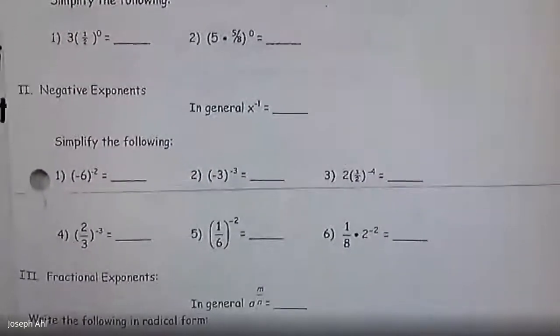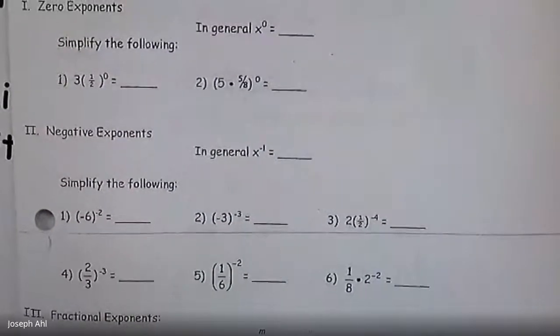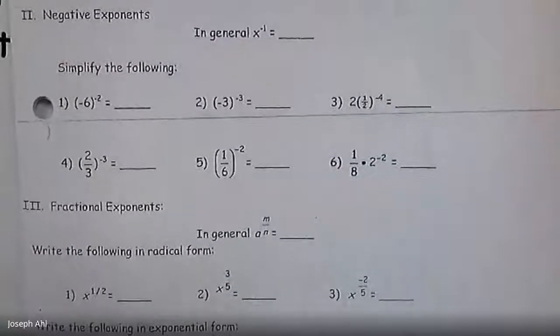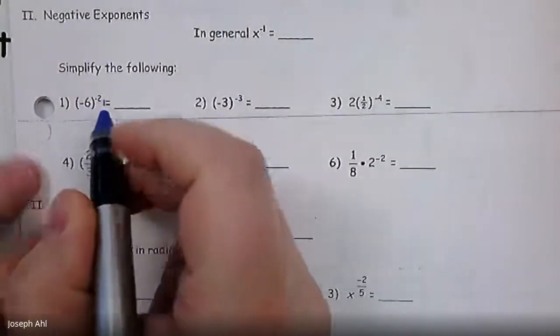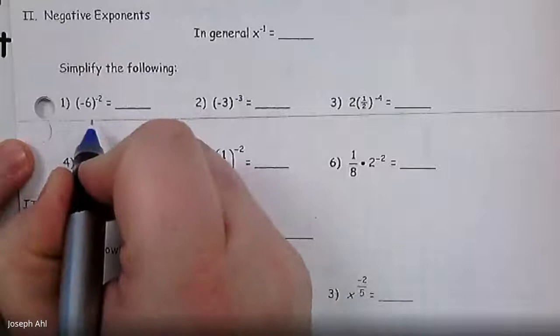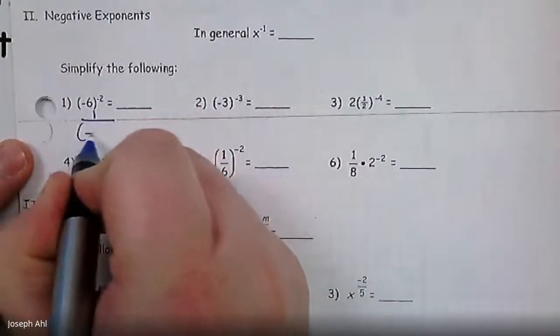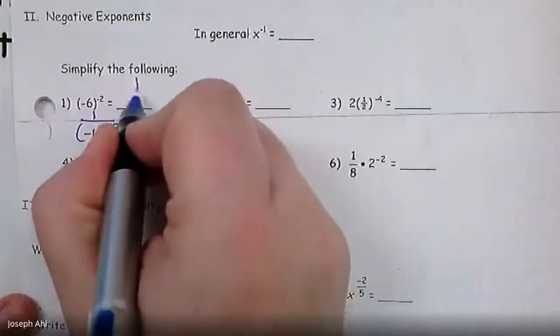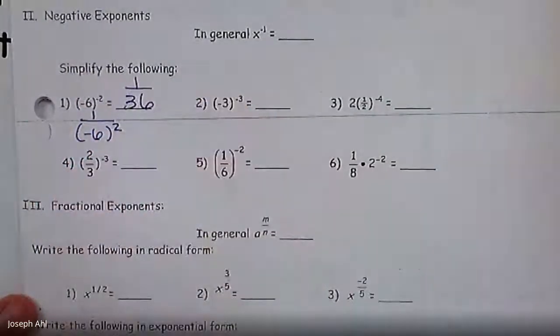There's some good mixed practice that I'm going to do with you here for exponent review on page 1 of the packet. So if you hadn't opened that up, I'm going to go right to the negative exponent section and just do a little bit more practice to make sure we're okay with simplifying with negative exponents. If you have -6 to the -2nd power, that's the same as 1 over -6 to the +2nd power. Right? Make it into a positive exponent, and -6 squared is 36. So the answer to number 1 is 36.